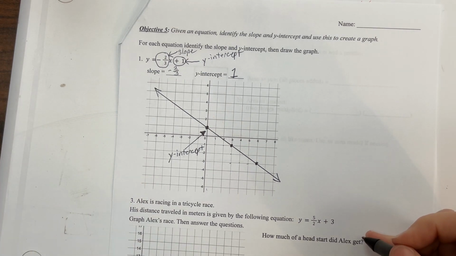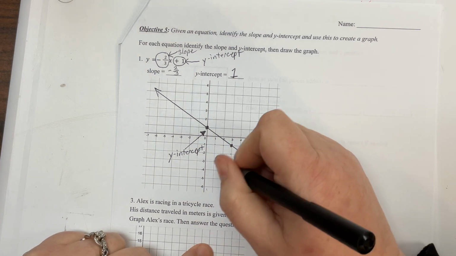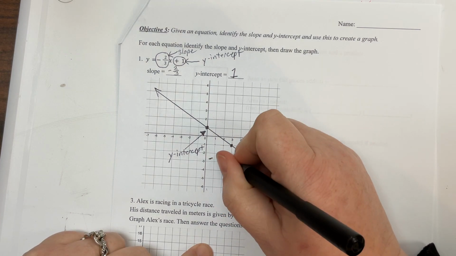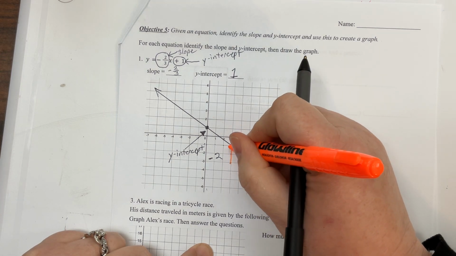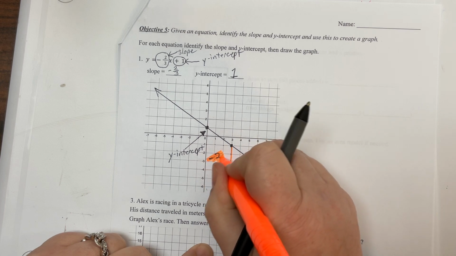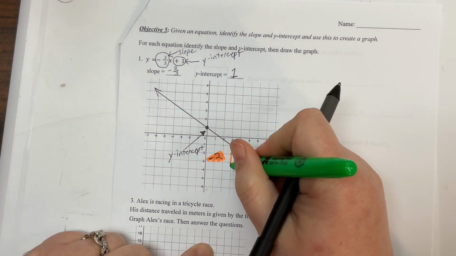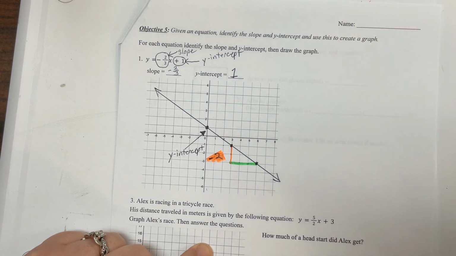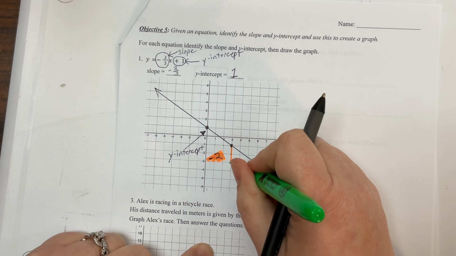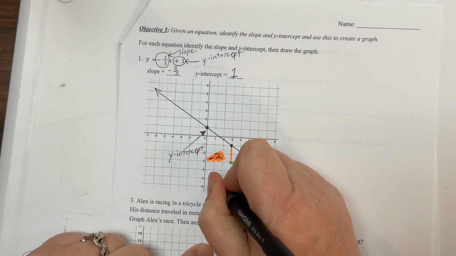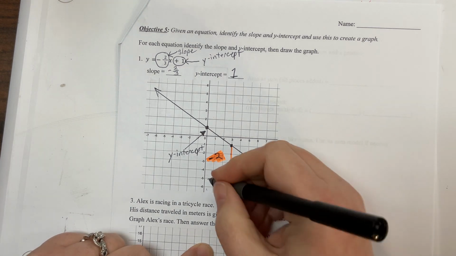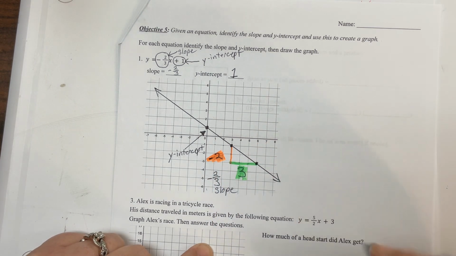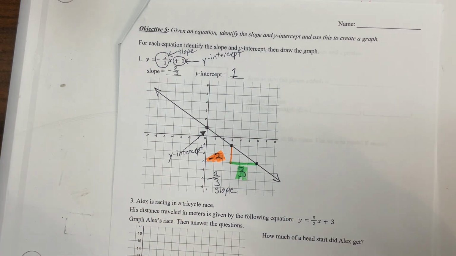Now, are you going to remember what you did? That you went down 2. So this is -2. Right here, here's my little reminder. -2 going down. And here is my 3. 3 over. Write yourself some notes here so you can remember this on your final. Slope. Okay? All right. Looks great.